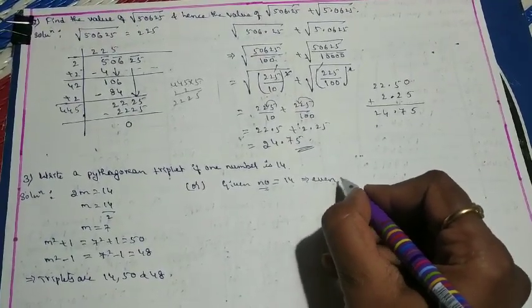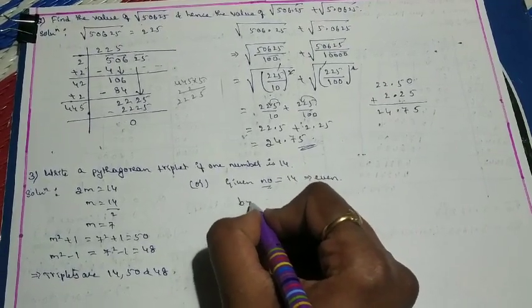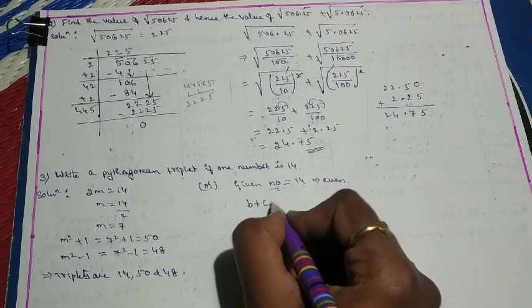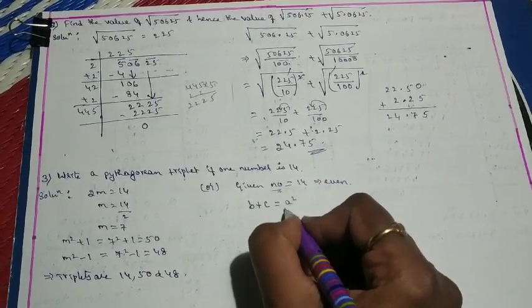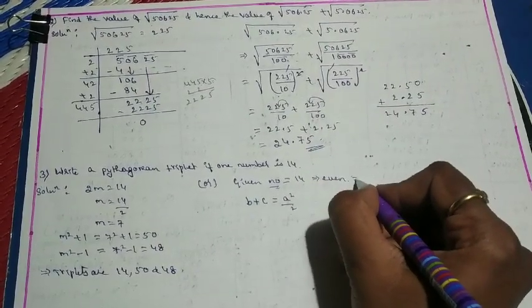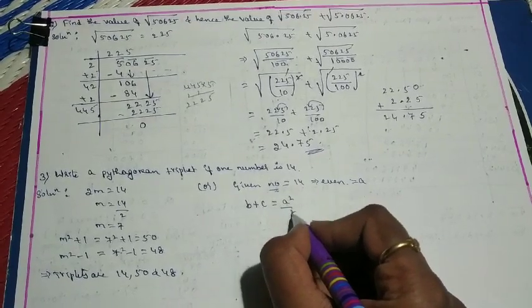It is an even number. The other two numbers, as I told you in the first worksheet, in the first video: the addition of the other two numbers is equal to a square by 2, where a is the given number. Then the other two numbers, b plus c, equal a square by 2.